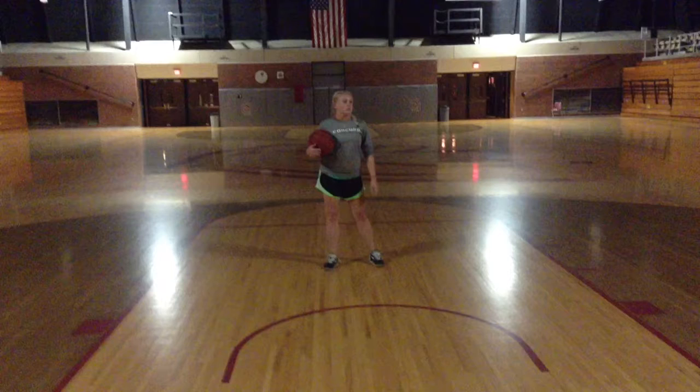I'm going to demonstrate the stationary movement. I'm going to pass to the wall directly behind the camera and watch my form. As I release the ball, my thumbs will be pointing down and my elbows will still be in, pointed towards my target. That's an example of the stationary passing.